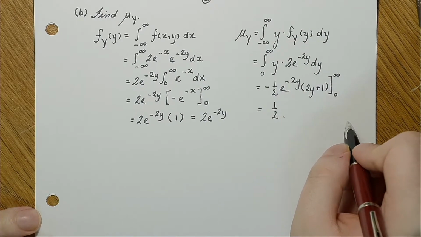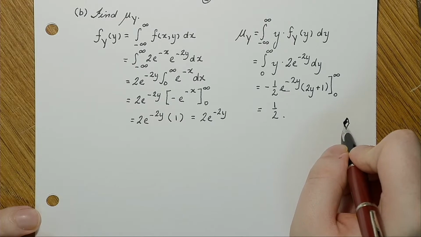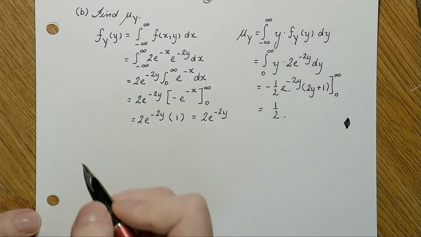So that's the end of that example for the time being. We'll keep using that example for all the formulas in this section.